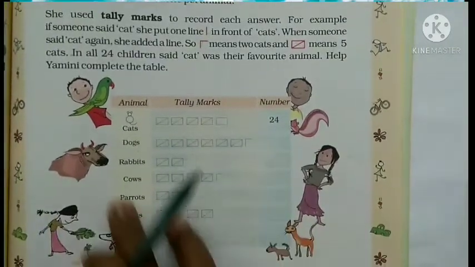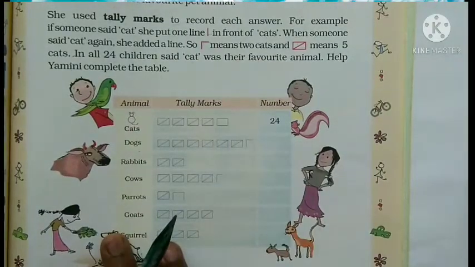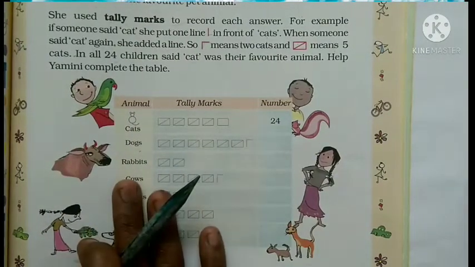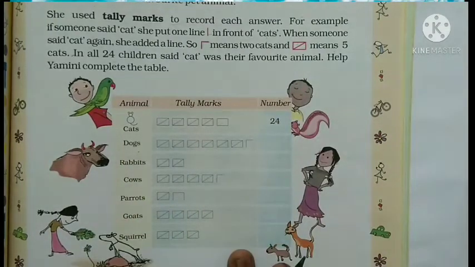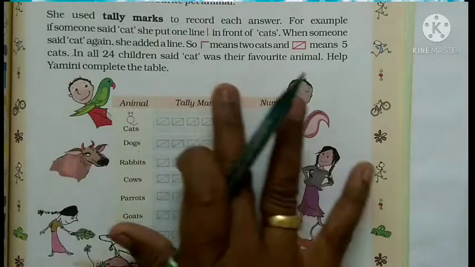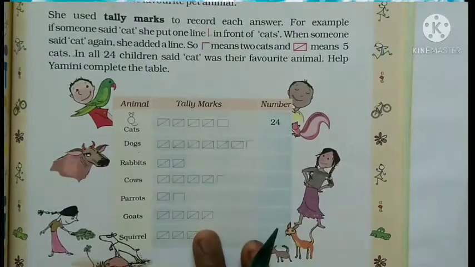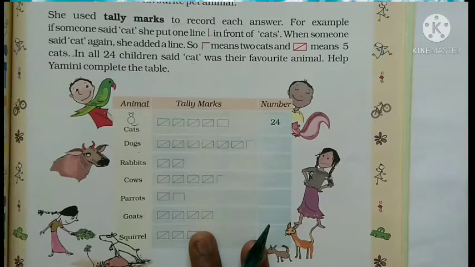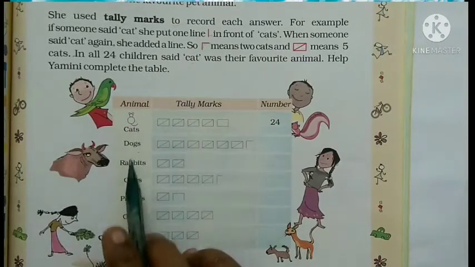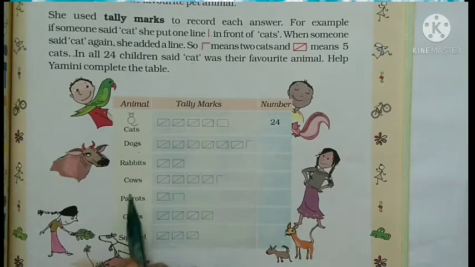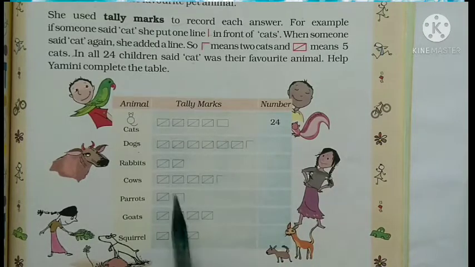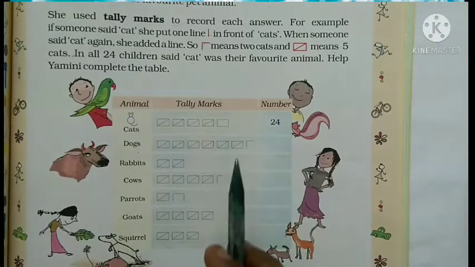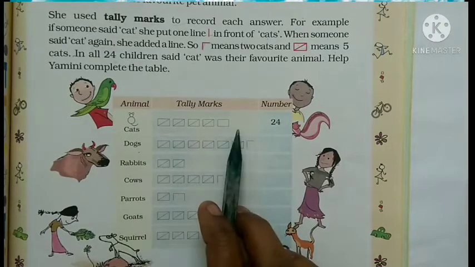So, this is the tabular column. That means the information is given in tabular form, that is a tabular column. Here it's a tally chart because in the middle they can mention the tally marks. Understand? Different animals: cats, dogs, rabbits, cows, parrots, goats, squirrel. So Yamini asked her class students which is their favorite animal, and on the basis of that information they can draw the tally chart.